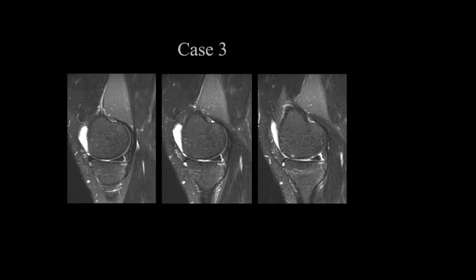configuration of the medial meniscus. The anterior horn looks smaller than the posterior horn. There is fusion, joint fusion.